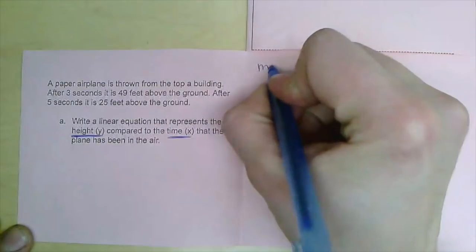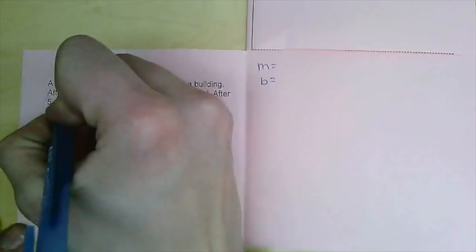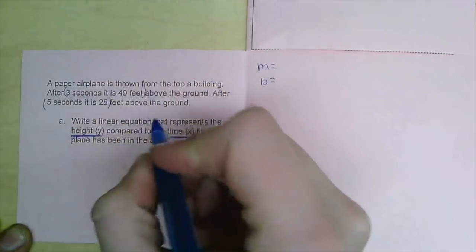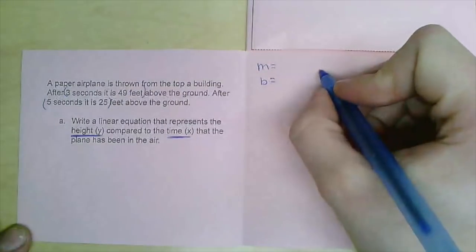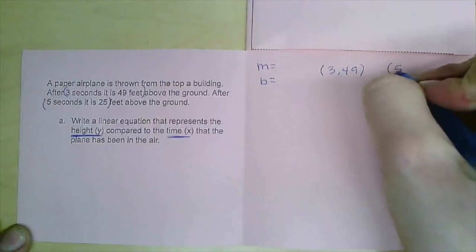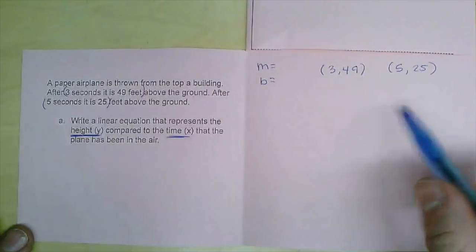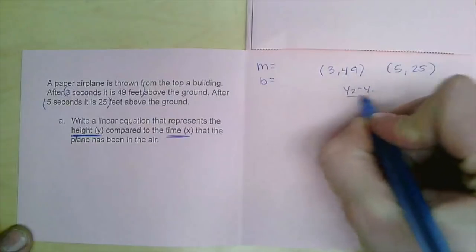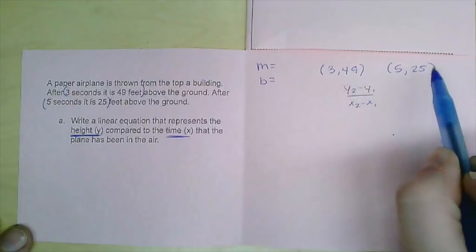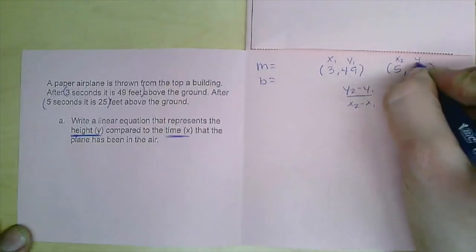Now I know that I need to have an m and I need to have a b before I can write my equation, but right now I don't know either of those. Instead, I'm told that after 3 seconds it's 49 feet, and after 5 seconds it's 25 feet. So I'm actually given these 2 points: (3, 49) and then the point (5, 25). I can use these points to write out my slope, which is y2 minus y1 over x2 minus x1. Doesn't matter which point we create as the first point and the second point, but I'm going to use this as my first point and just label it as x1 and y1, and that makes this x2 and y2.